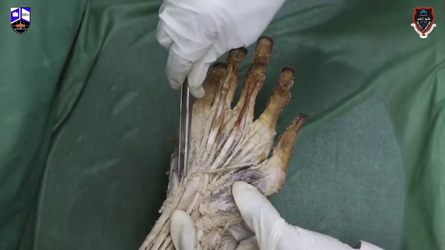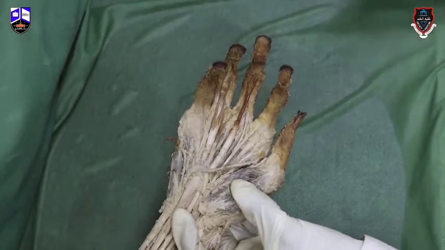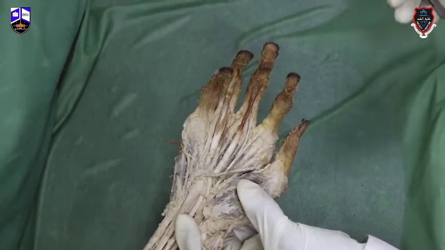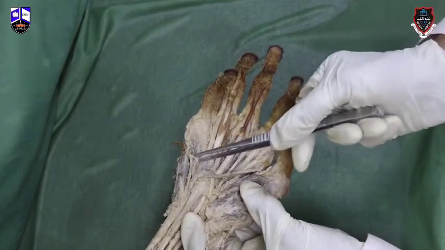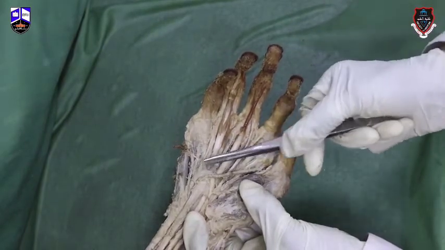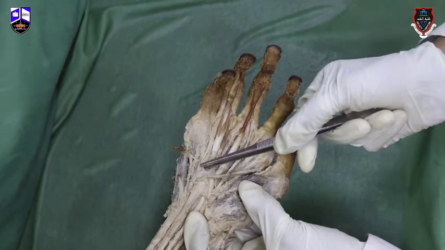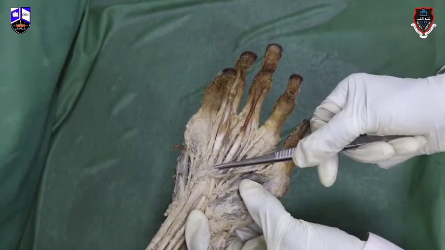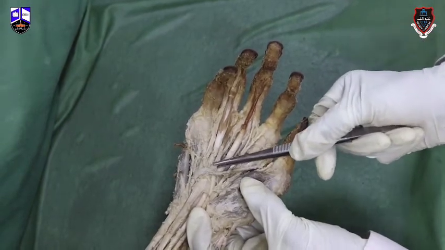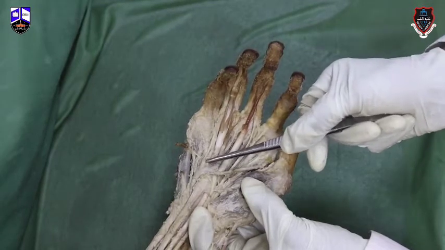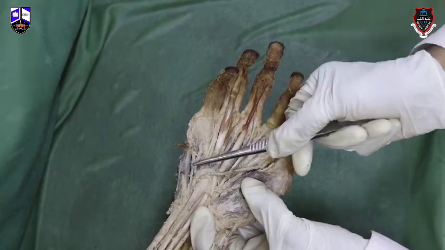The superficial palmar arch gives origin to 3 common palmar arteries. This is a common palmar artery, this is a common palmar artery, and this is the third common palmar artery.